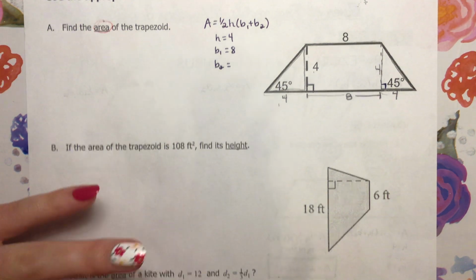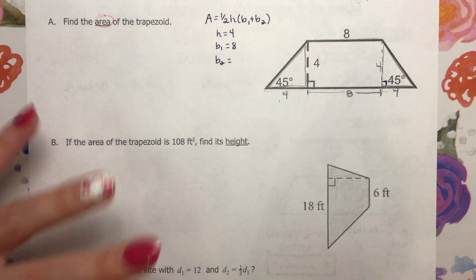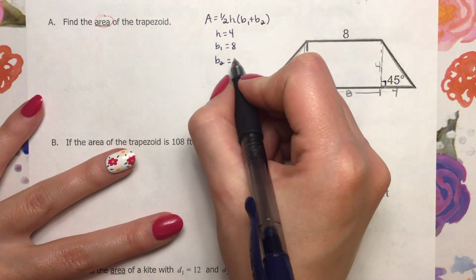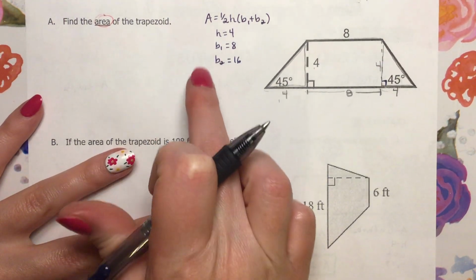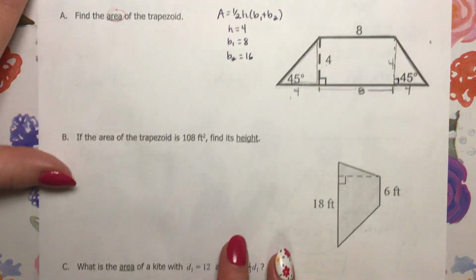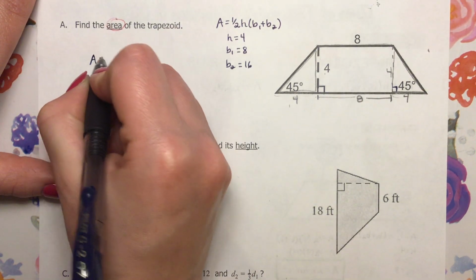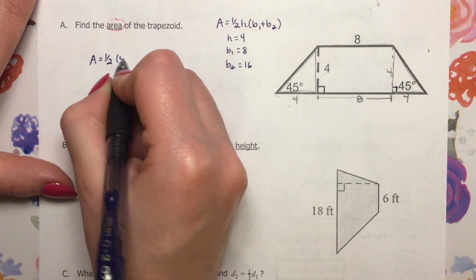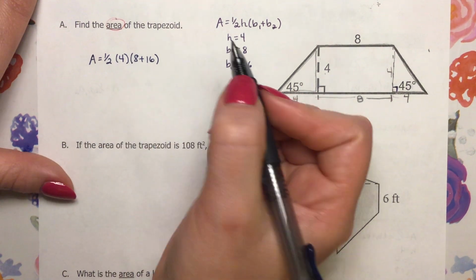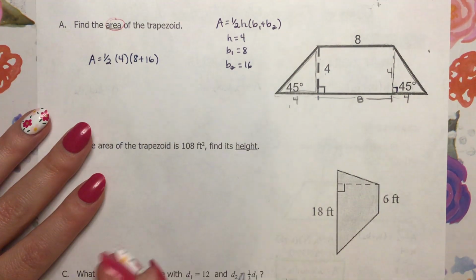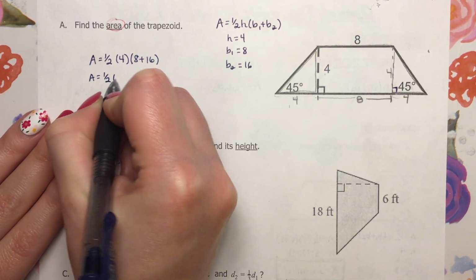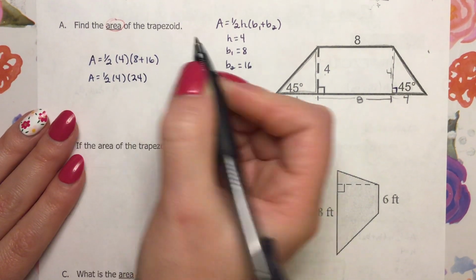All right, so now we can easily figure out the bottom base. It's going to be 8 plus 4 plus 4, or 8 plus 8, which is 16. Now we have our three values that we need to plug into our formula, so let's do that. I'm going to say area is equal to 1/2 times 4 times 8 plus 16. Well, 8 plus 16 is 24, so let's do that. Area is equal to 1/2 times 4 times 24.